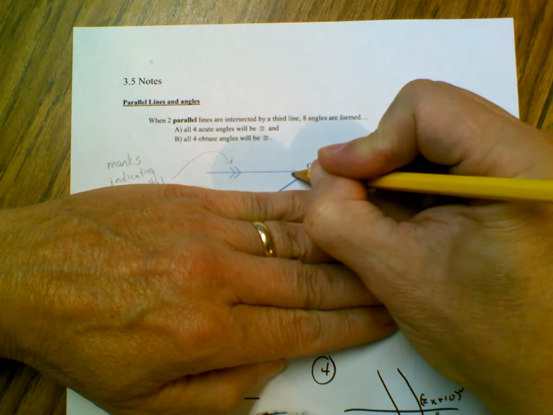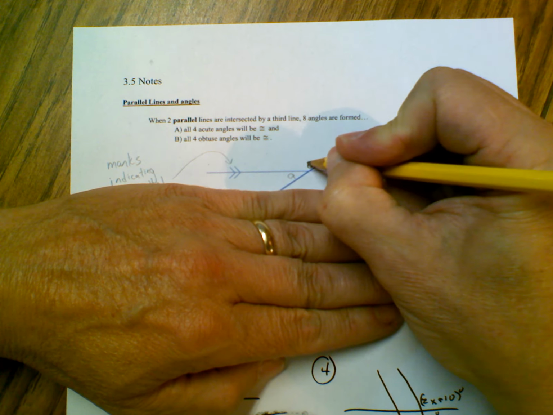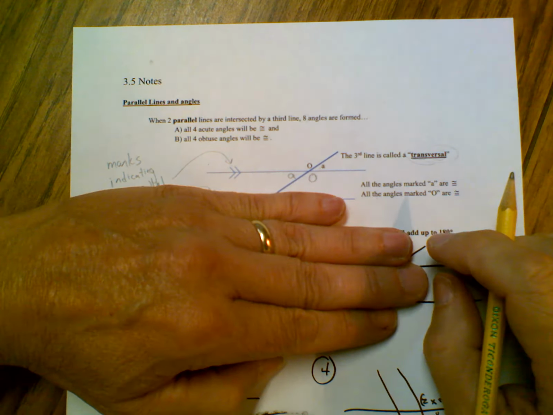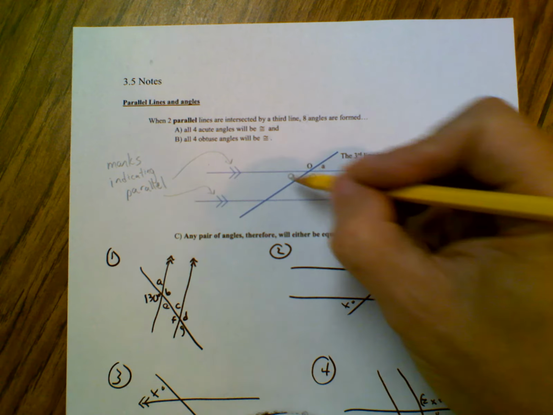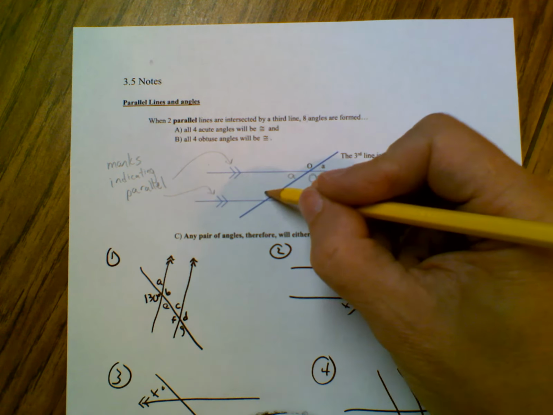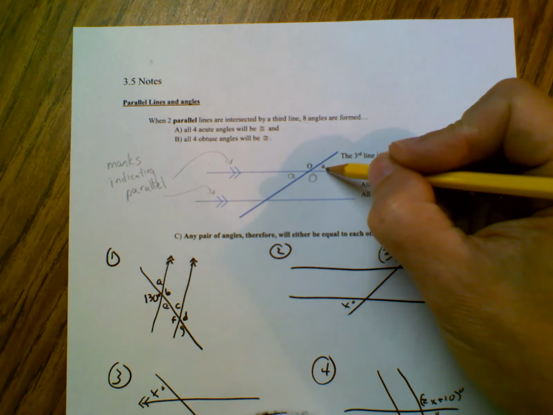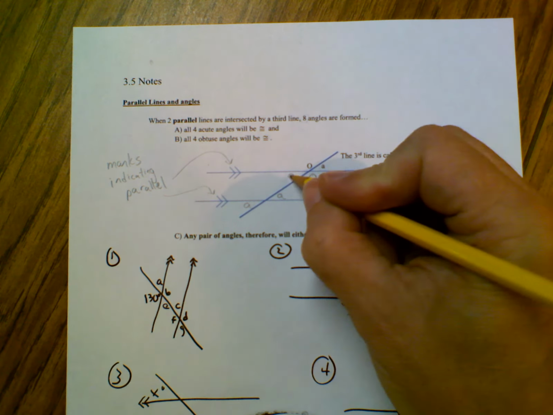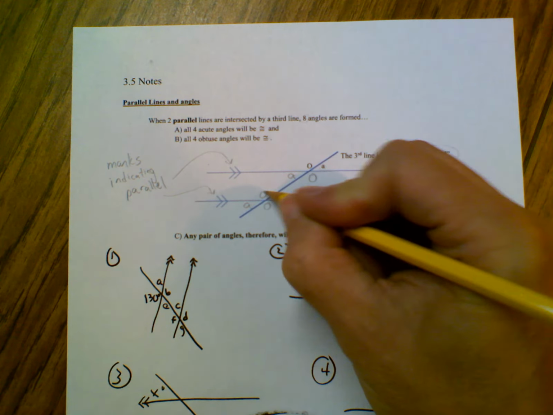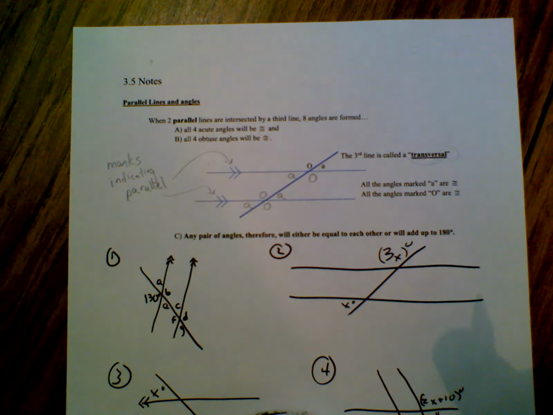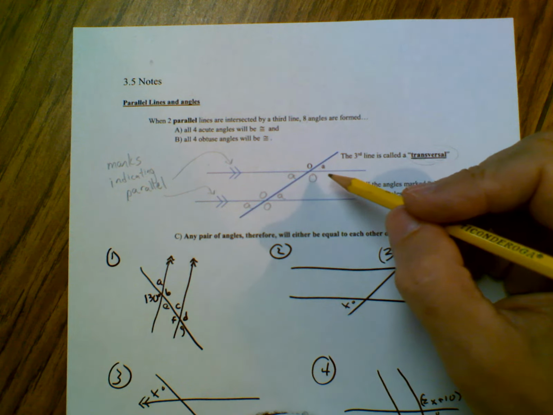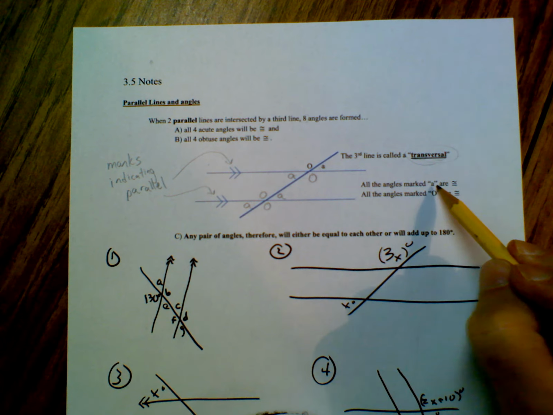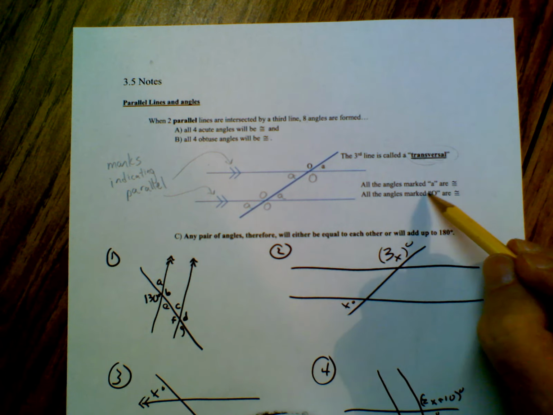So if we're calling this angle A, we can call that angle A. If I'm calling that angle O for obtuse, then that angle's measure would also be obtuse, right? But then when this line is parallel to that one, then these 4 angles match these 4 angles measure by measure. So these 2 acute looking angles would be the same size as these 2, and these 2 obtuse looking angles would be the same size as those 2. So among these 8 angles, there are only 2 different angle measures, right? So we fill this in here. All the angles marked A are acute, or are congruent. All the angles marked O are congruent.